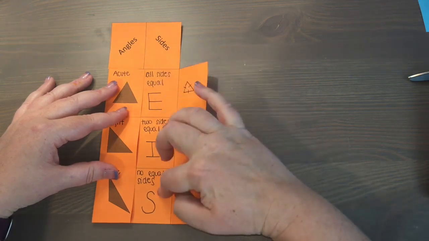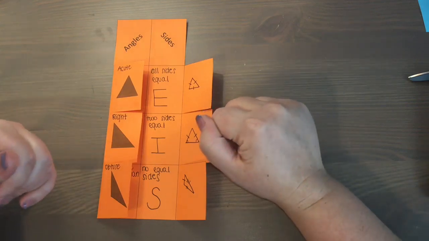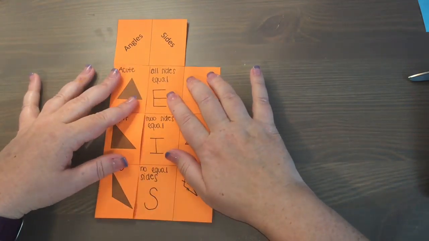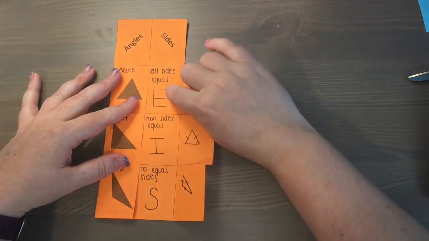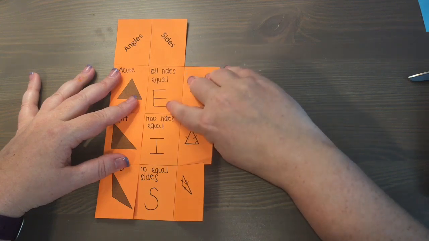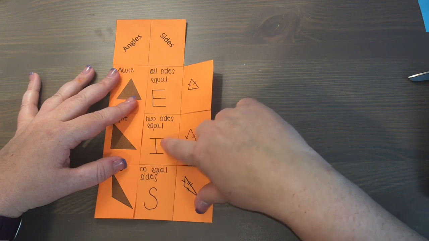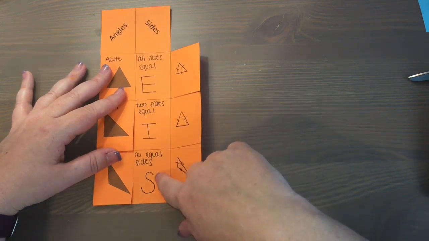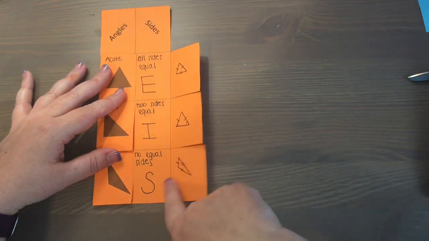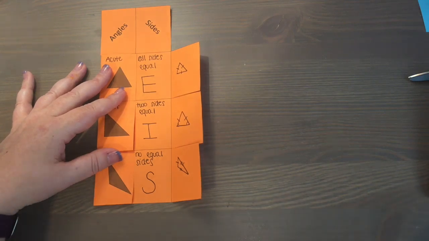And this EIS, this is how I remember what triangle's what. So E, equilateral, we've got three lines here that are equal. When we have isosceles, we have two sides that are equal, so we have two lines. And a scalene, it starts with an S, and there's no sides on there, so there would be no sides congruent. Go ahead and glue this in your notebook.